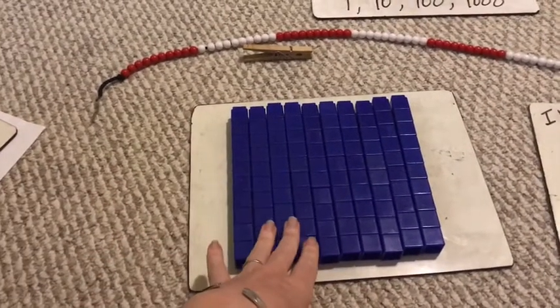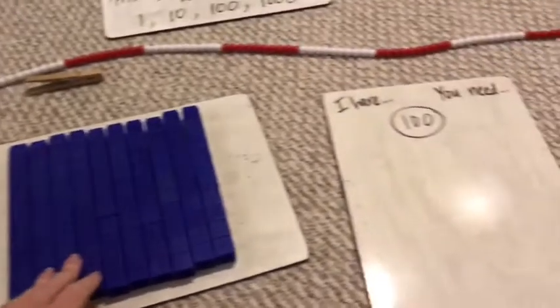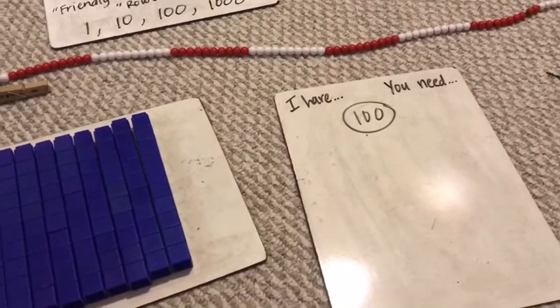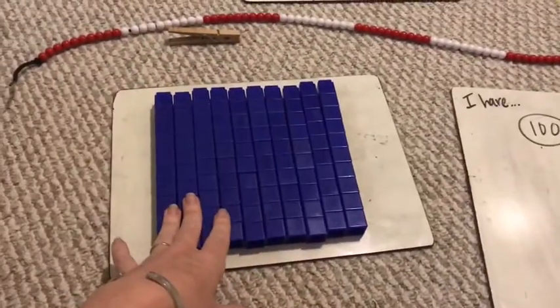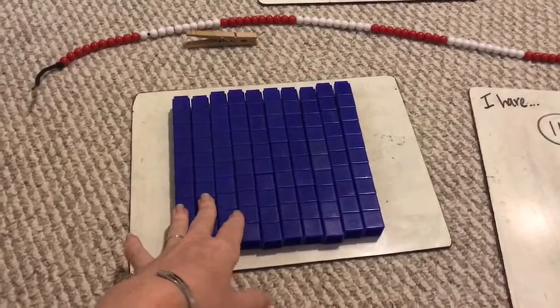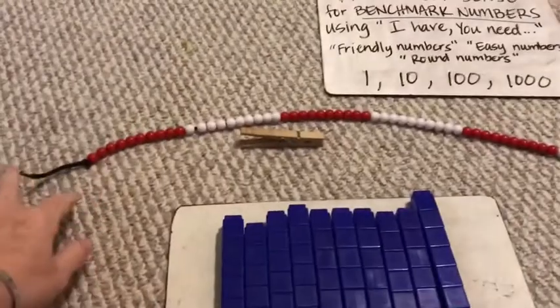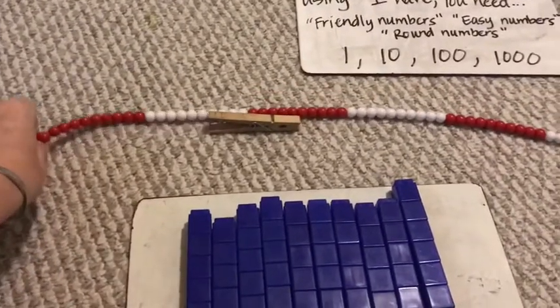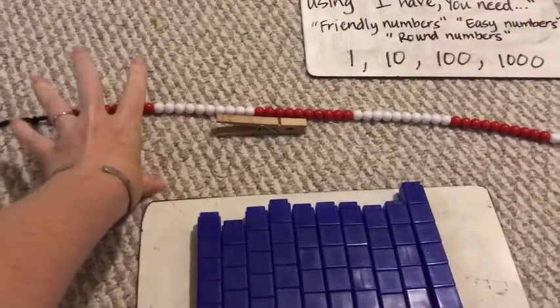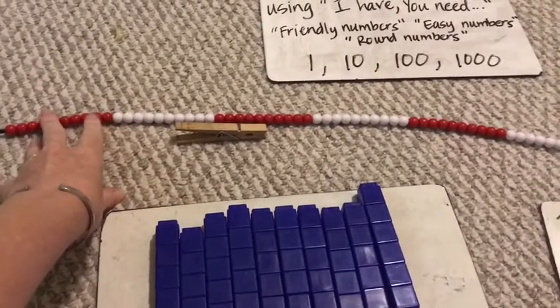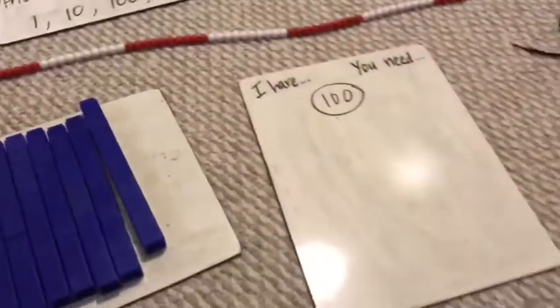Right here I have a group of 100 Unifix cubes because today I'm going to model how to play I Have, You Need for 100. I have my Unifix cubes grouped into groups of 10. If you're doing this with a student, I would have the students make a set of 100 and do the counting and the grouping. Another manipulative that I use quite a bit is a beaded number line. You can use this all through school with whole numbers, fractions, and decimals, and this also has 10 groups of 10 on it. All right, so let's get started with I Have, You Need.